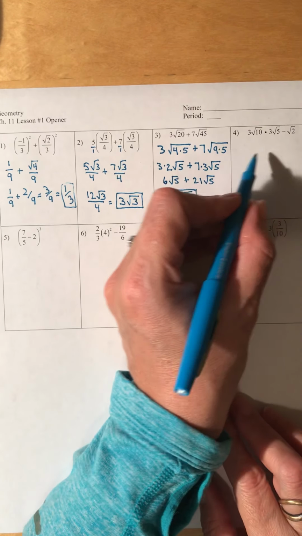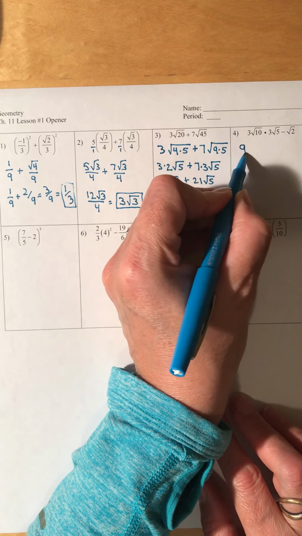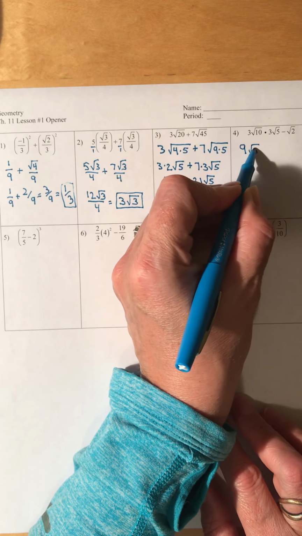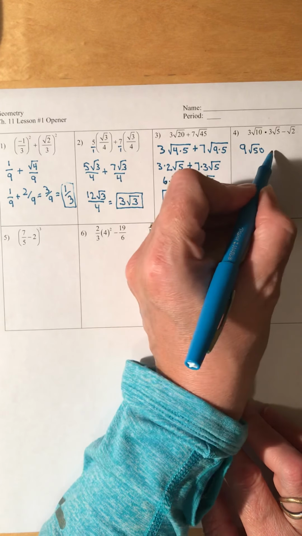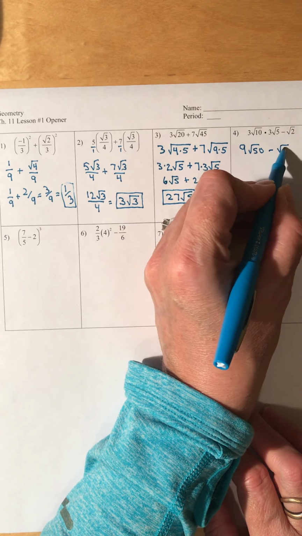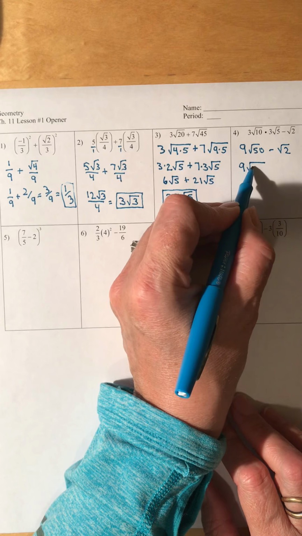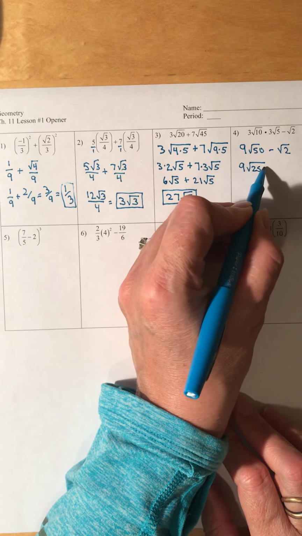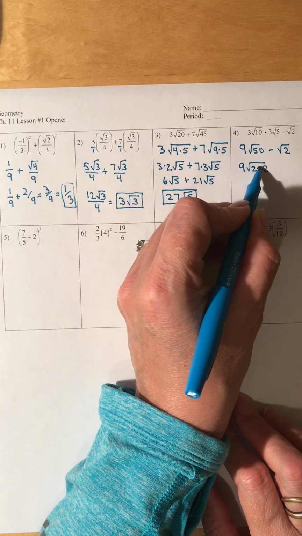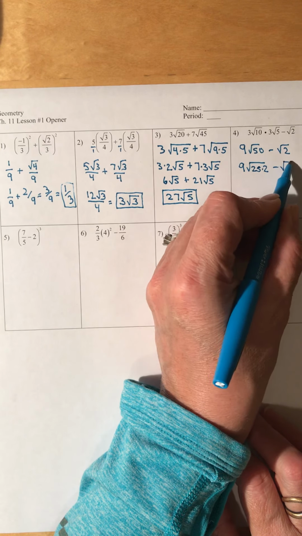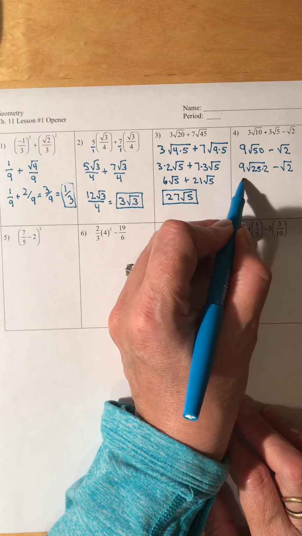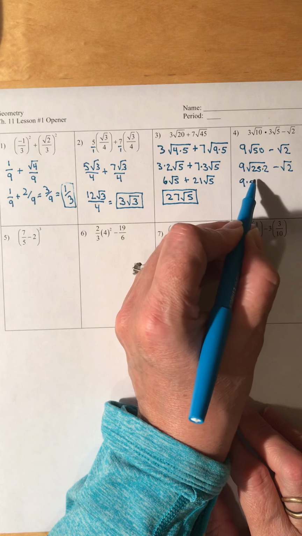Three root 10 times 3 root 5 is 9 root 50 minus the square root of 2. 9 root 50, can use 25 times 2 for the square root of 50. The square root of 25 is 5.